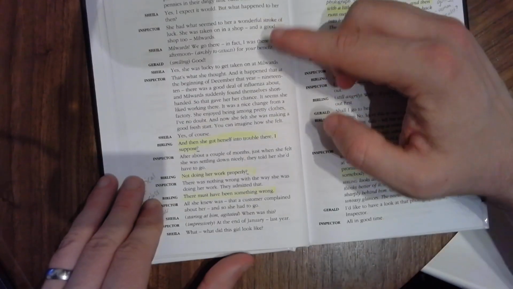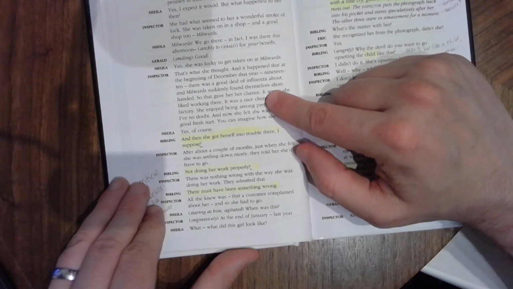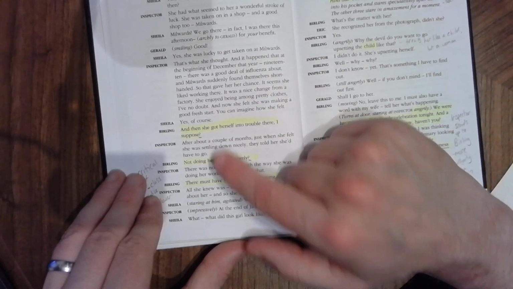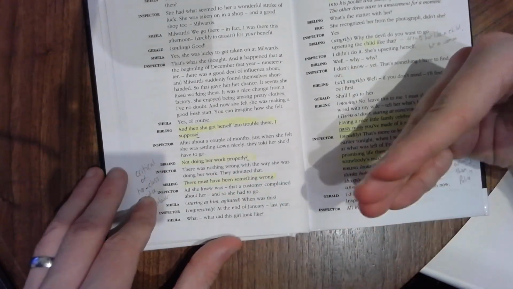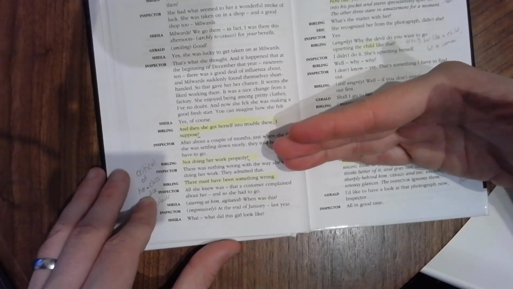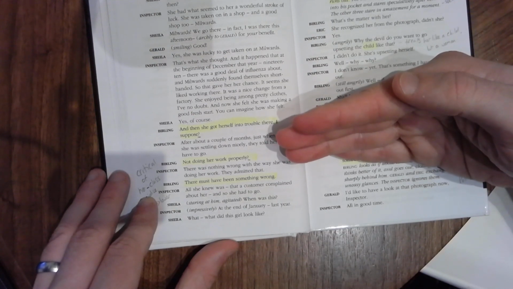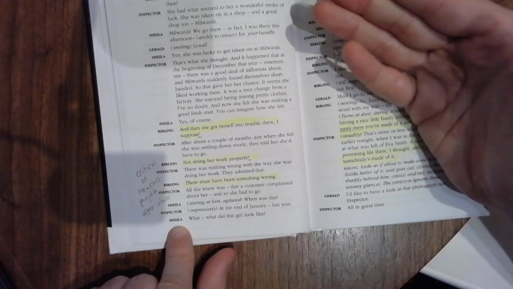So Eva Smith gets her job at Millward's, and it's interesting here, she got the job at Millward's and she's sacked, and we know she's sacked. And Birling assumes she got herself into trouble there, I suppose, not doing her work properly. There must have been something wrong. Bear in mind that Eva Smith didn't actually do anything wrong apart from ask for some more money. She was doing her job to a high standard. Birling sacked her because she had the audacity to ask for some more money. And he assumes then that she's done something wrong at Millward's, which of course she hasn't.